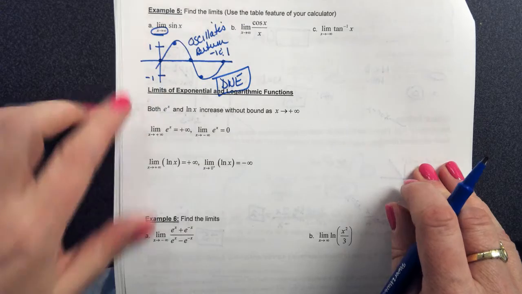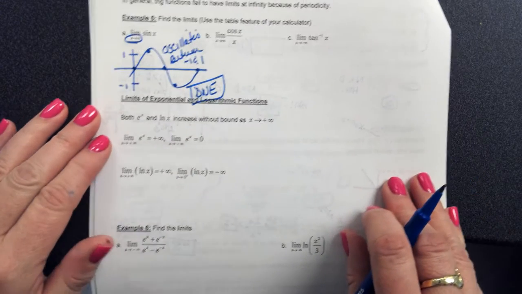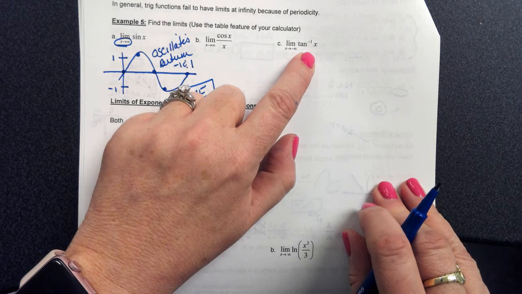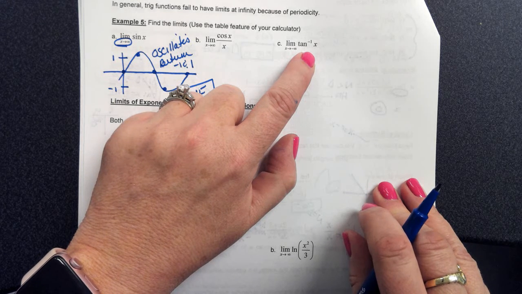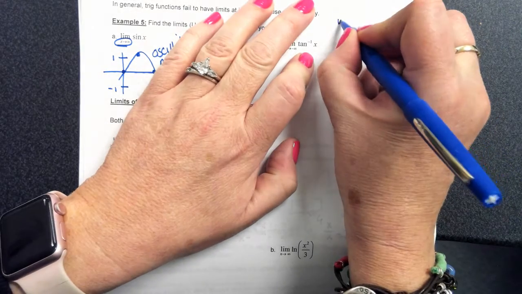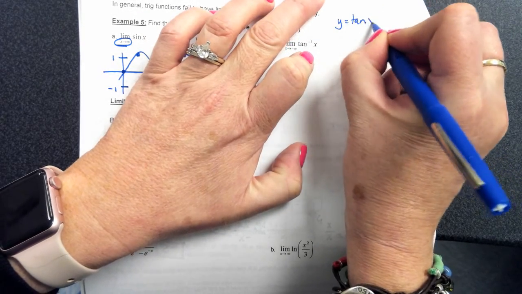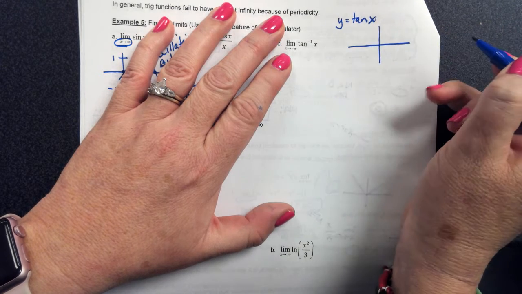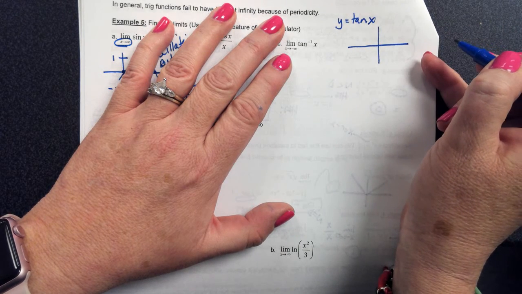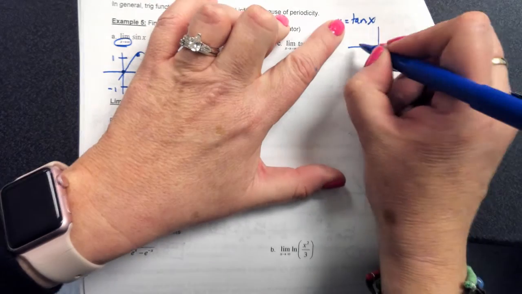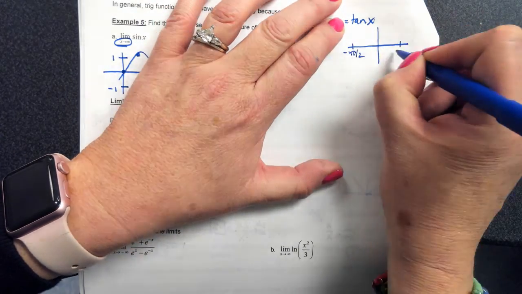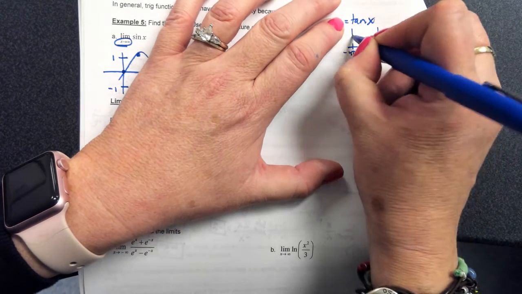We'll come back to B. We'll use our calculator. Let's take a look at C. Limit as x goes to -infinity of inverse tangent of x. So now you have to remember what the graph of inverse tangent of x looks like. Well, hopefully you remember what the graph of tangent of x looks like. Tell me about the graph of tangent of x. What kind of asymptotes do you have? Vertical. Where are your vertical asymptotes? -pi/2 and pi/2.